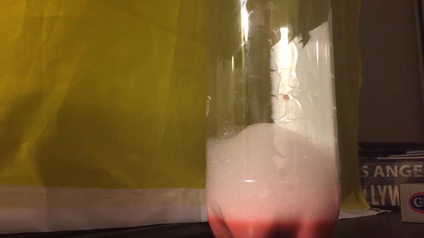A catalyst is a substance that increases the rate of a reaction without being used up in the reaction. Catalysts permit reactions to proceed along a lower energy path. The catalyst in this case was the yeast.